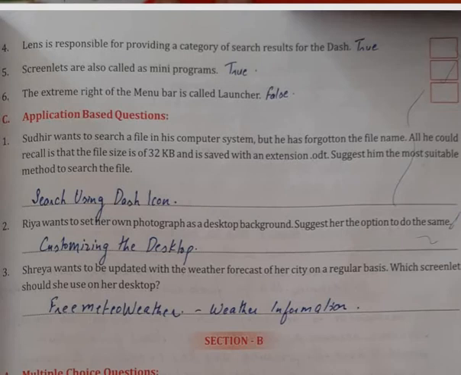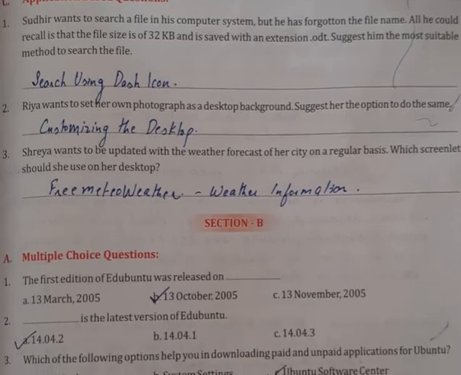Shreya wants to update the weather forecast of her city on a regular basis. Which screenlet should be used? The Free Meteo Weather is to be used for weather information. This is a software. Free Meteo Weather.